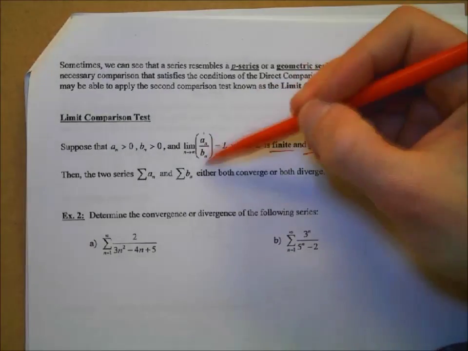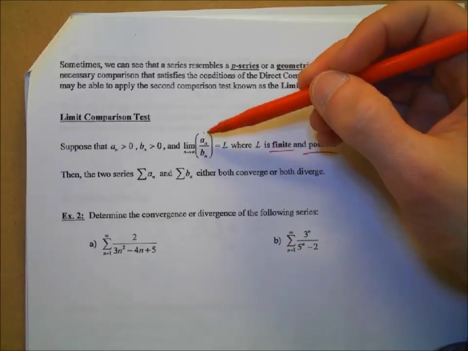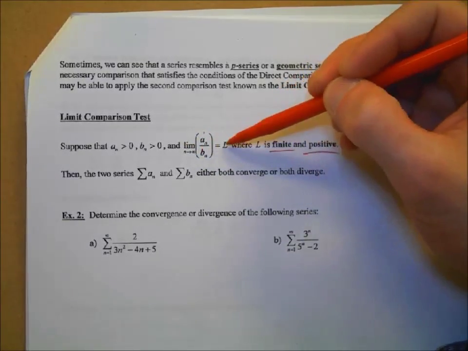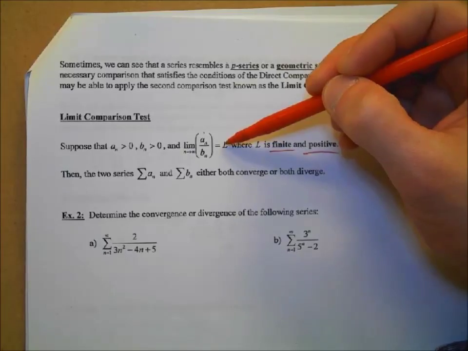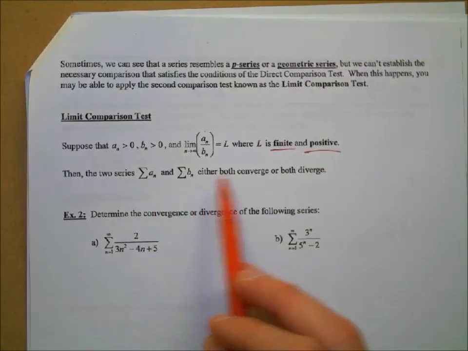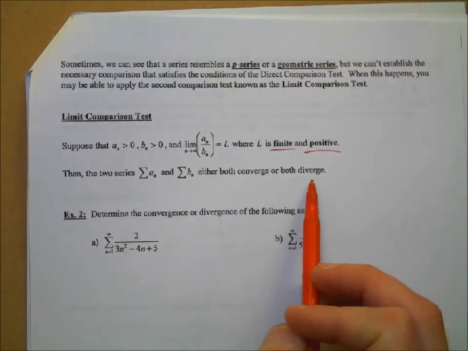When you take the sequences that you're comparing, divide them, and then take the limit as n approaches infinity, you must get a finite and positive L. If that happens, then the two series will either both converge or both diverge.